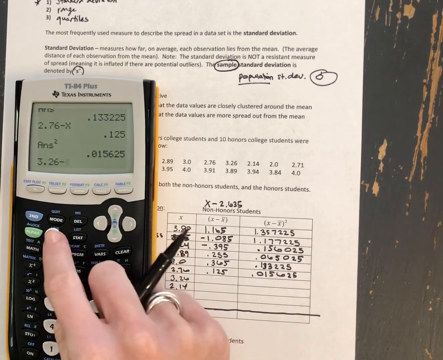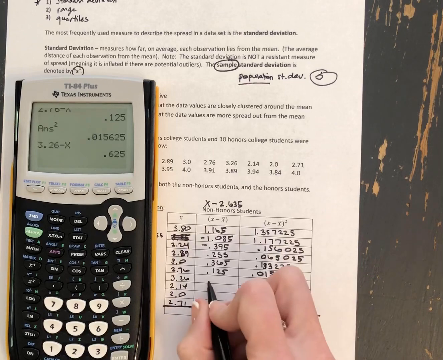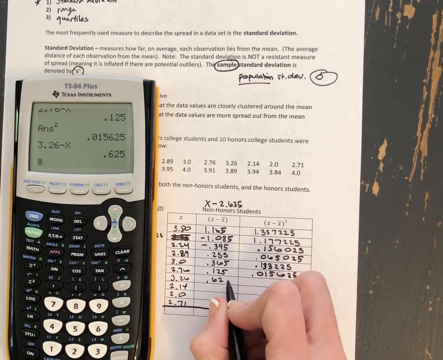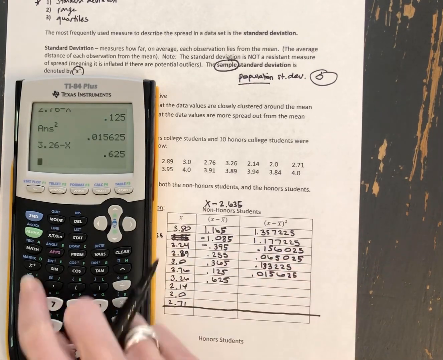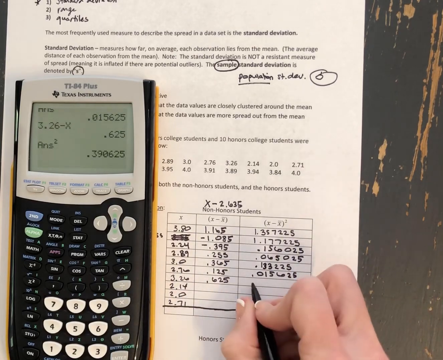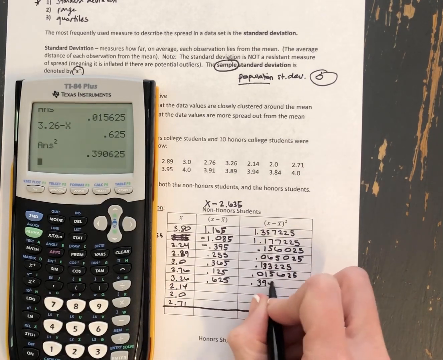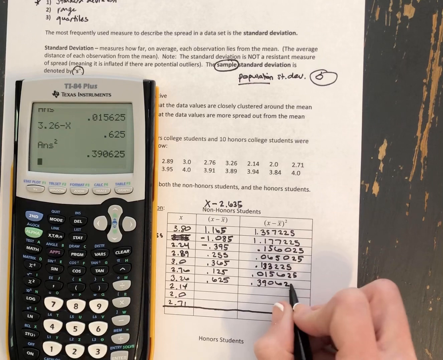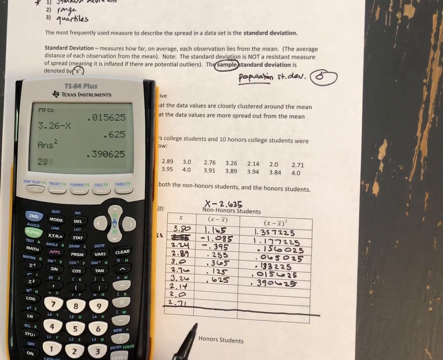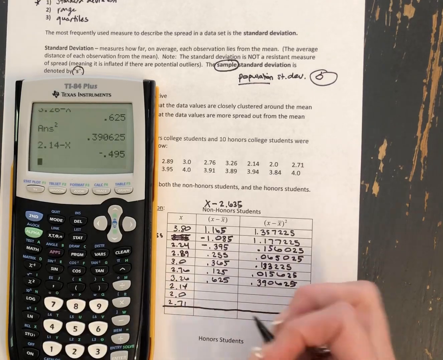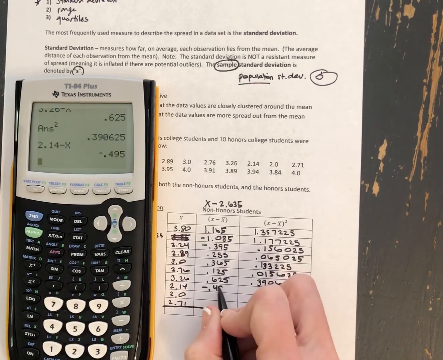3.26 minus 2.635 is 0.625. Squared is 0.390625. 2.14 minus 2.635 is negative 0.495.